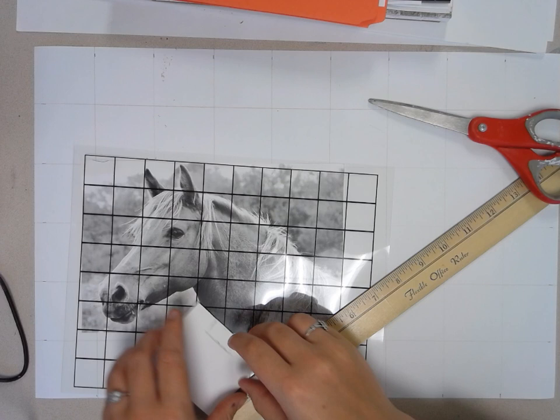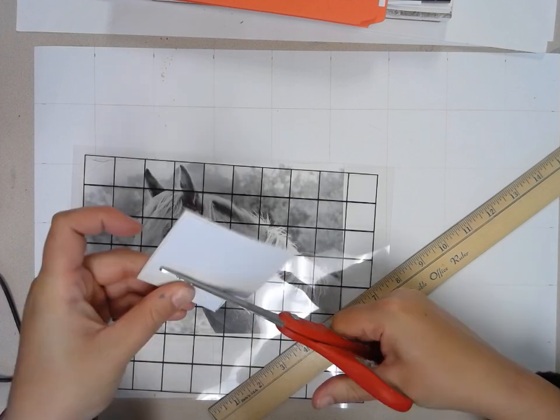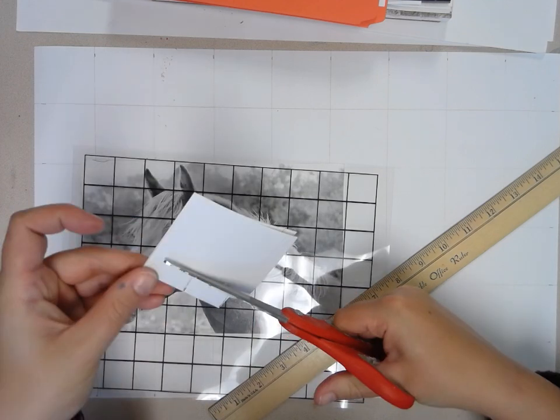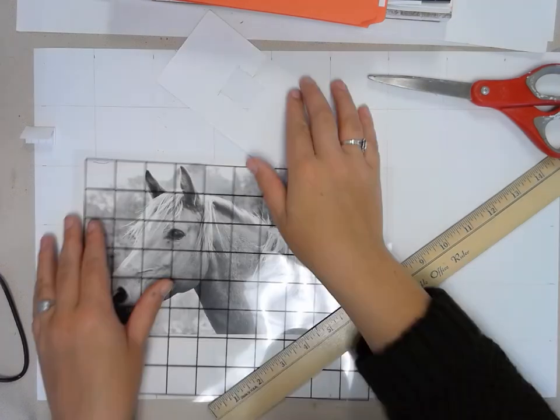So I folded it in half. I drew half a box, and then I cut on that folded line. And this gives me a little window. This helps me focus on one box at a time. All right, so I'm just focusing on this one. Oops, and I moved it. Line it back up.